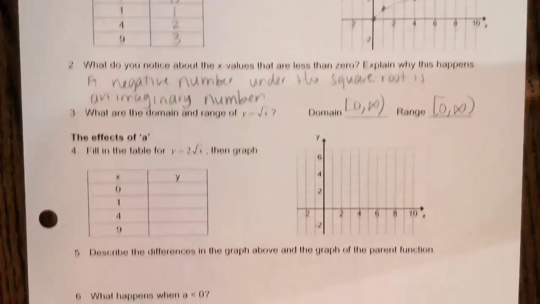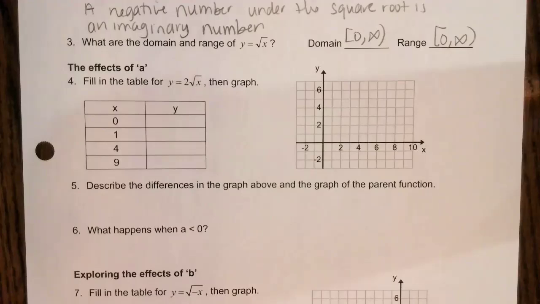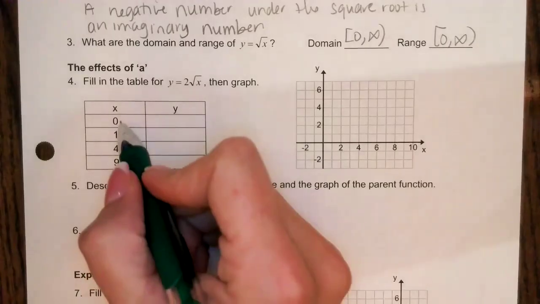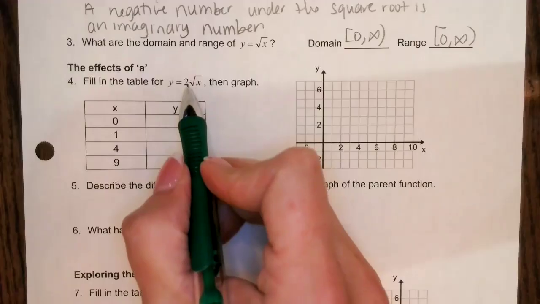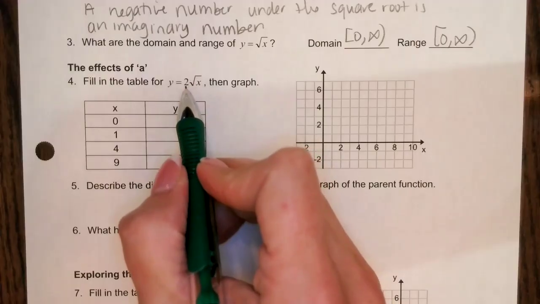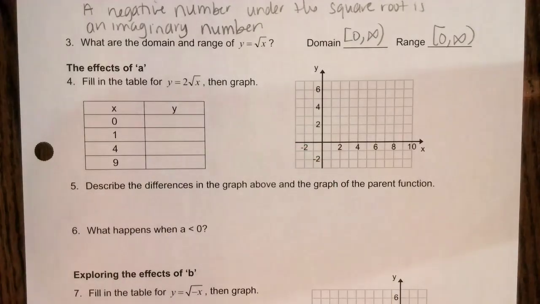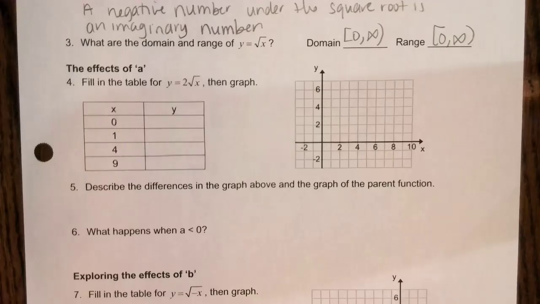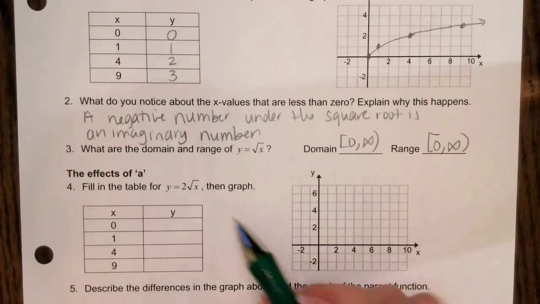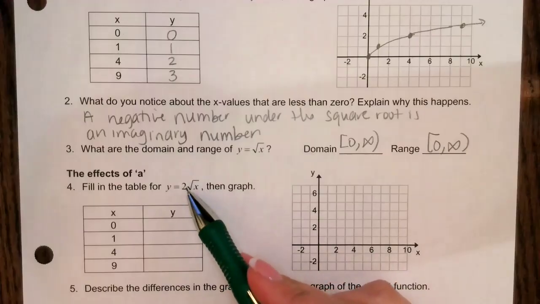All right, so we're going to start looking at some of these transformations now using that parent function. So it tells us to fill in the table for y equals 2 square root of x, then graph. Notice that the x values are still there. Remember, everything outside of the operation affects our y values, and everything inside of the operation affects our x values. Since there's nothing inside the square root with the x, then x's stay the same. We're going to then multiply our key points by 2 because that's what that vertical stretch is. This right here is a vertical stretch.